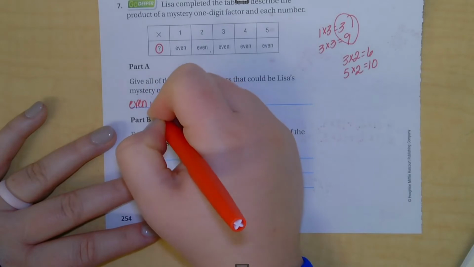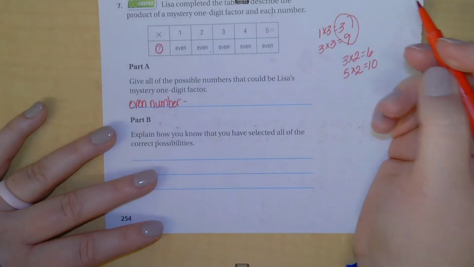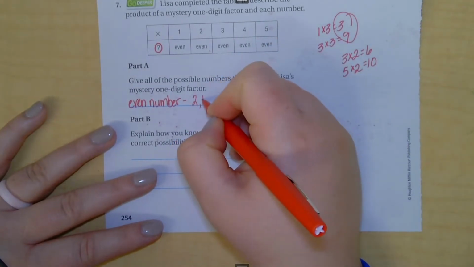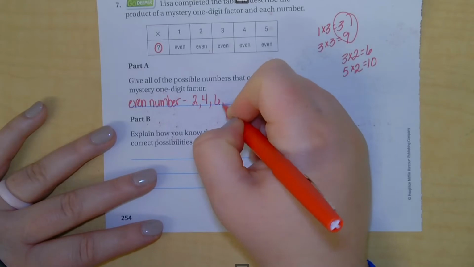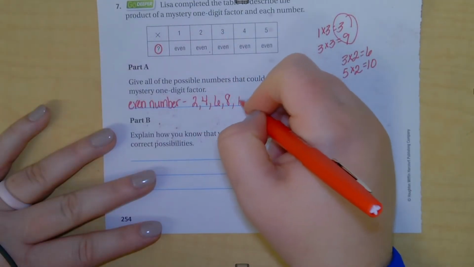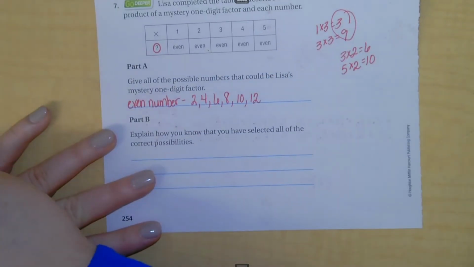And I'm just going to write this down to remind you. It has to be an even number. And that means to be an even number, it's got to be 2, 4, 6, or 8. Could even be 10 or 12. These are even numbers. Okay? Any of these numbers could be the mystery factor.